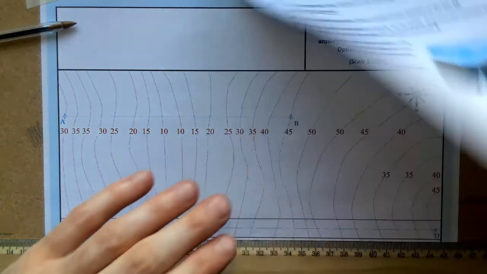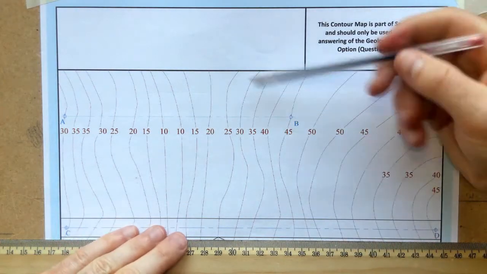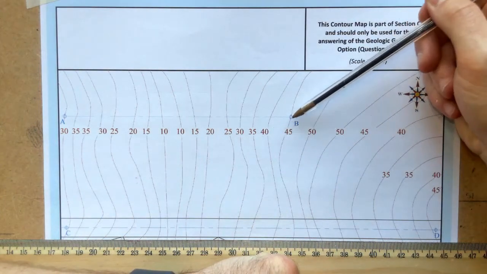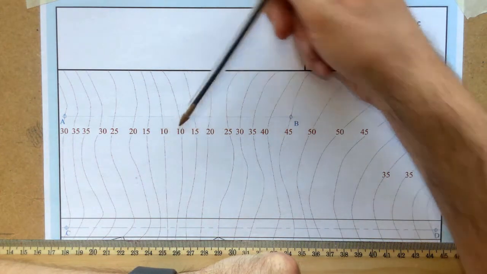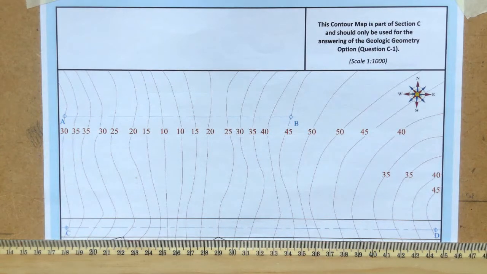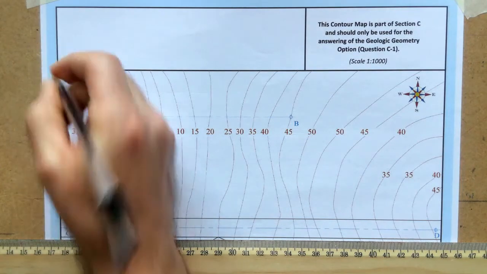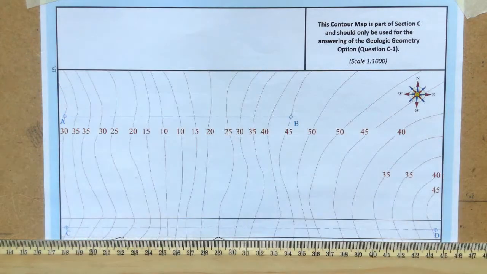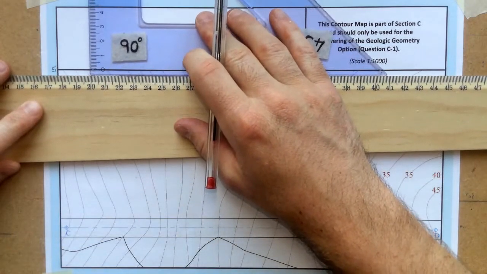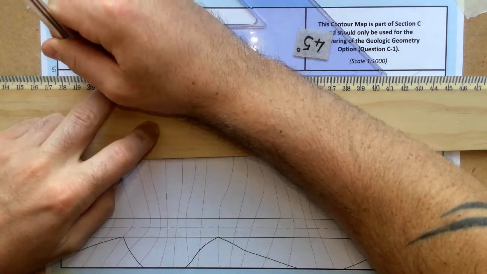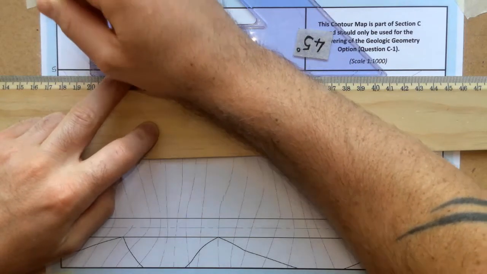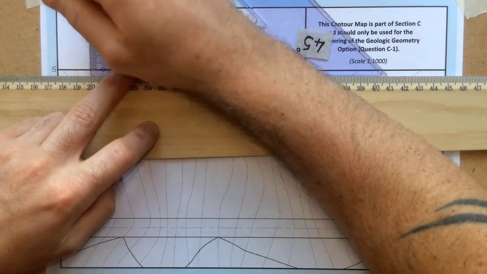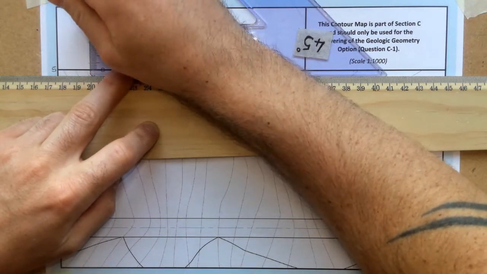Now, along the line AB, I just want to identify the contours. My highest seems to be 45 here at B, and my lowest is 10. A good starting point is I usually start right here, because if you take this as the plan down here, up here is my elevation. I'm going to measure up in 5 millimeter increments. So measuring up in 5s: 10, 15, 20, 25, 30, 35, 40, 45. Project those lines across.